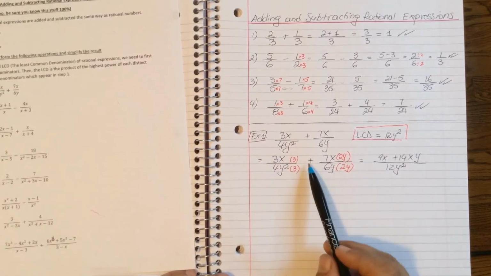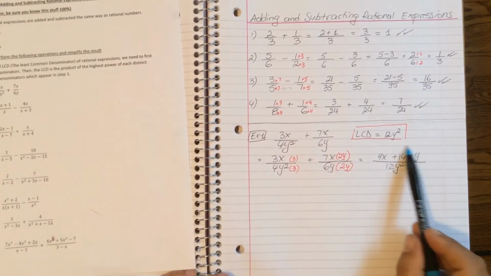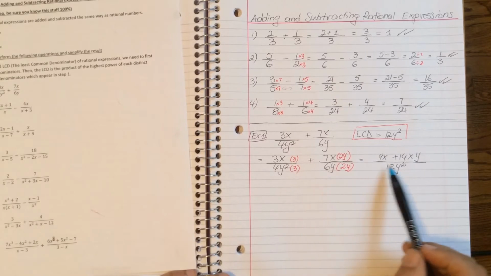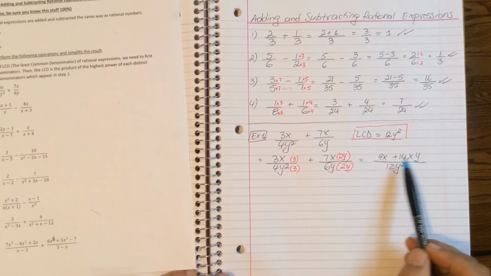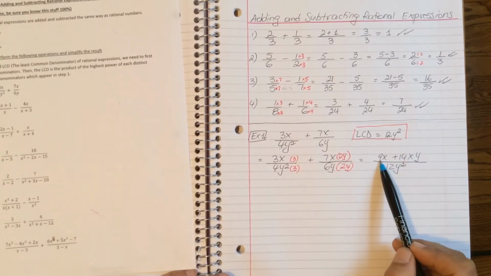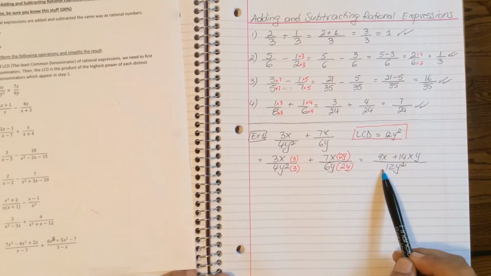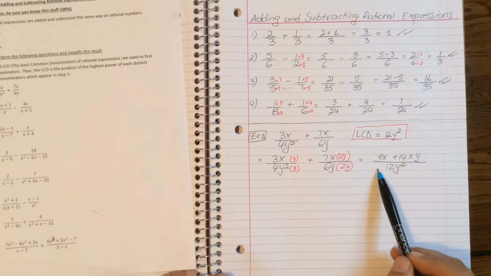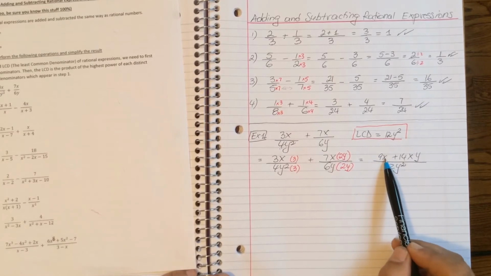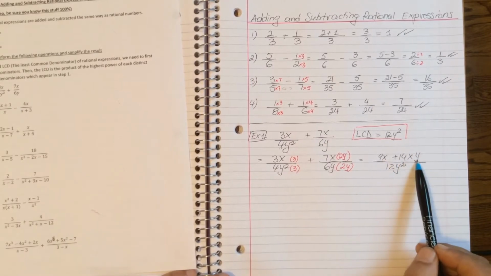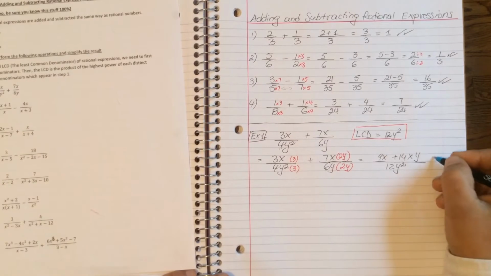So I perform the addition, and now I will check if I can simplify the result. On the numerator we have a common factor, which is x, but I do not have an x on the denominator in order to simplify. So these two terms are not like terms to combine, because the first term is missing a y. So I'm done.